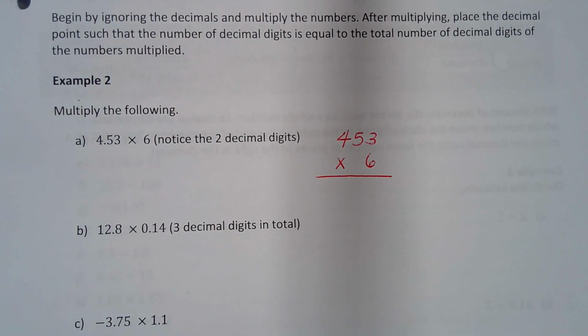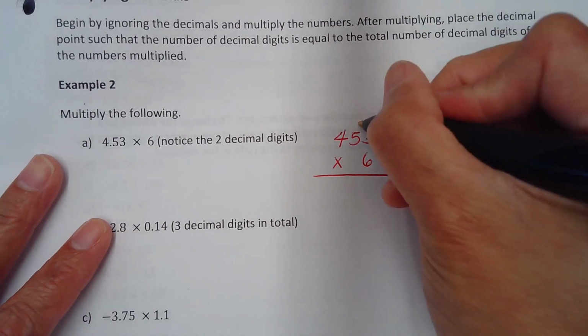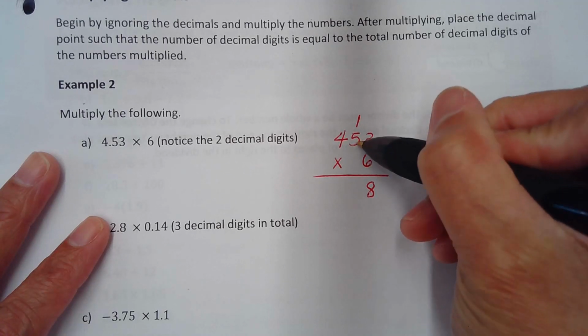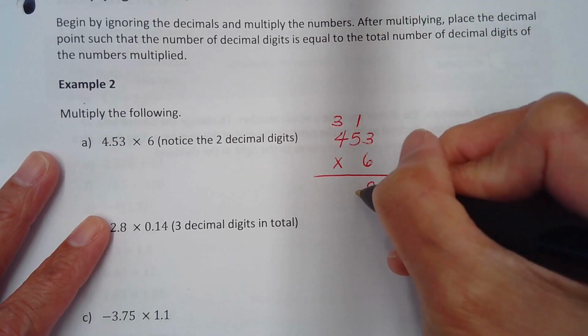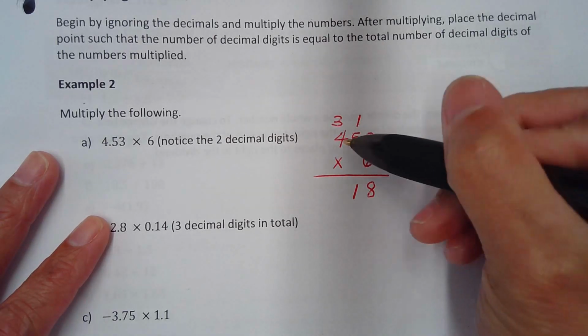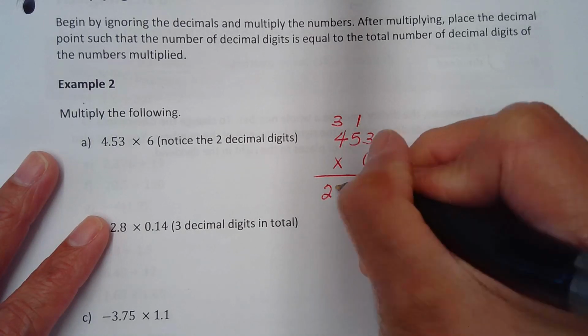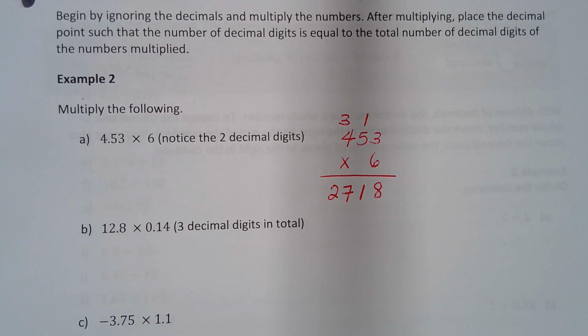So get rid of the decimal first, and then just multiply as it is. So how would you multiply this? 6 times 3 is 18, carry 1. 6 times 5 would give us 30, plus 1, 31, carry 3. 6 times 4 is 24, plus 3 is 27. Okay, now you get 27 and then 27, 18.